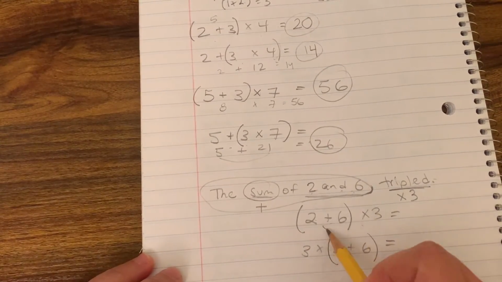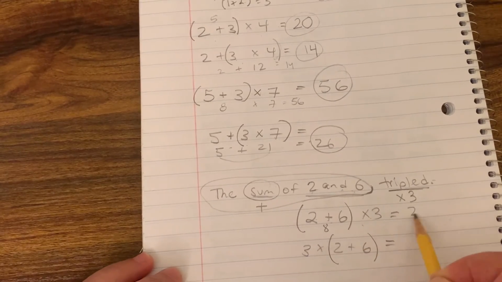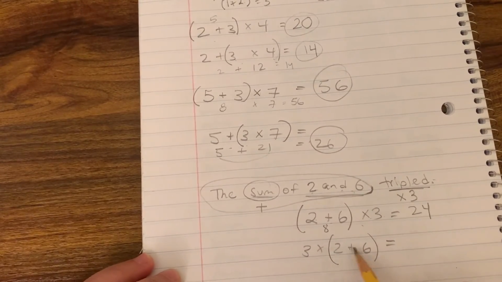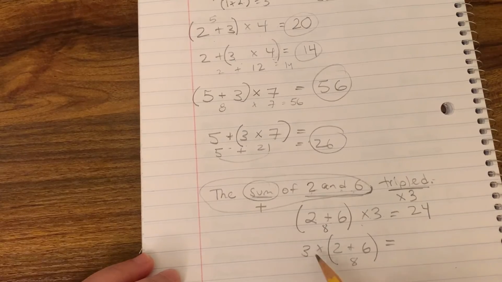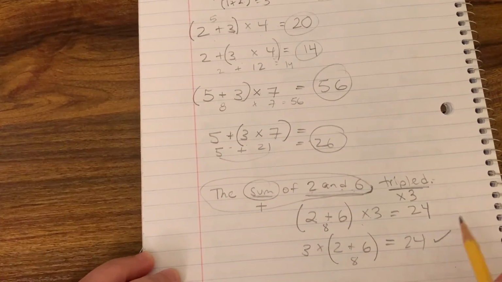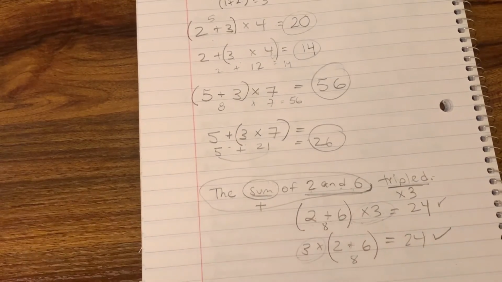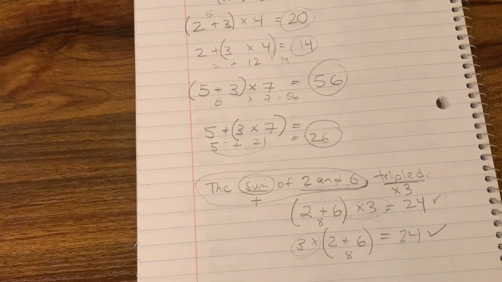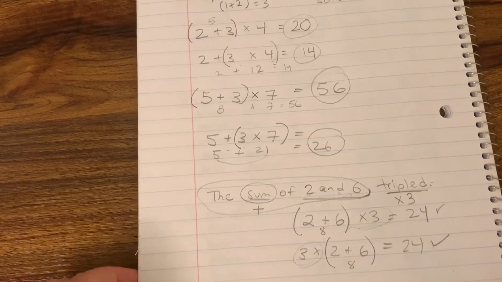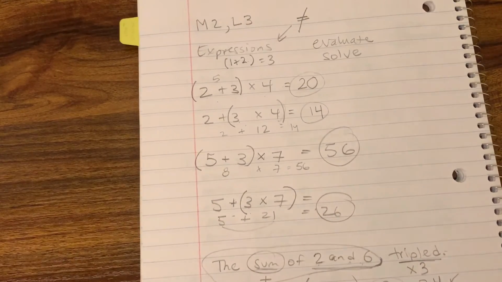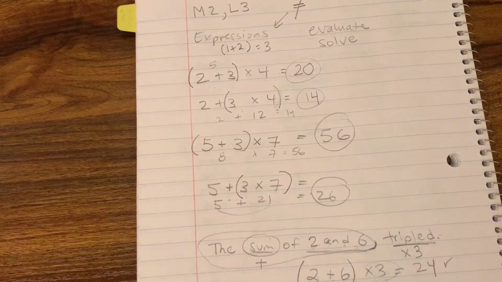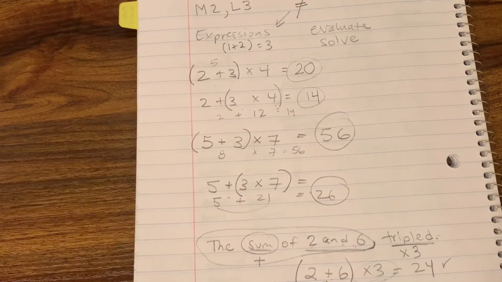2 plus 6 is 8. 8 times 3 is 24. 2 plus 6 is 8. 8 times 3 is 24. And they match. It didn't matter where I put the tripled, as long as the other part had the parentheses. So that is what we're working on with Lesson 3, solving expressions and evaluating and comparing expressions.